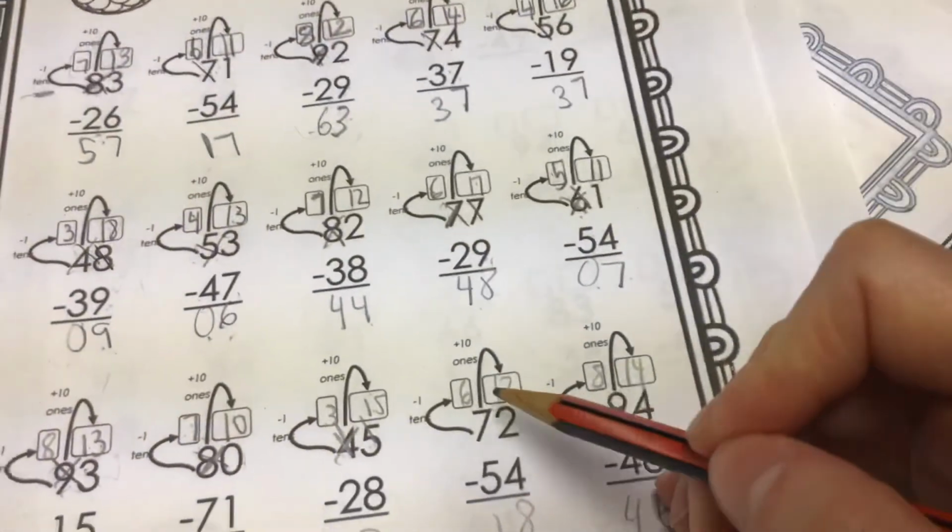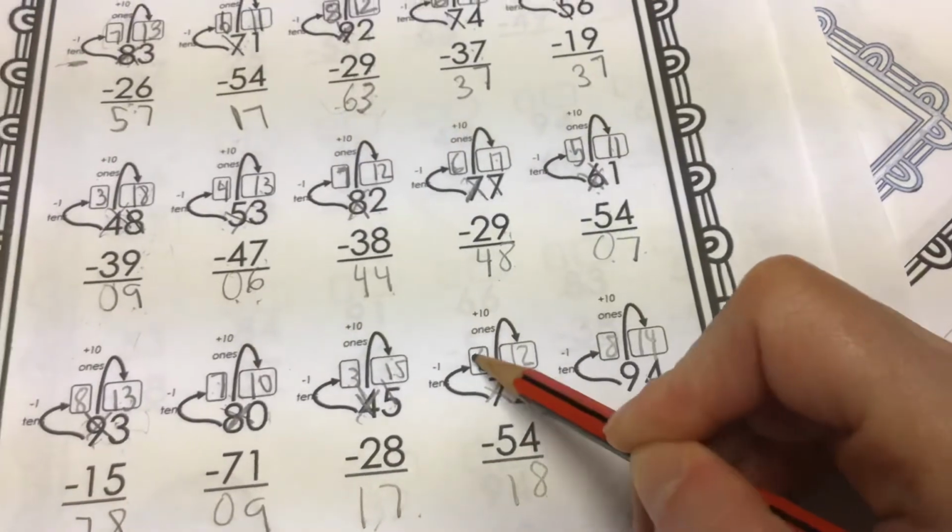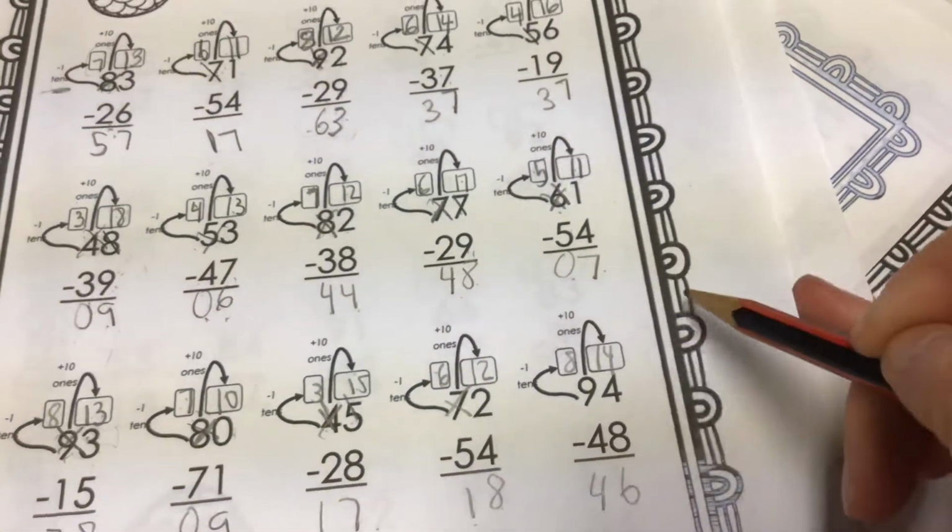Next one, 72 minus 54. So we borrowed a 10, made this a 12. 12 minus 4 equals 8. Made this 6. 6 minus 5 equals 1.